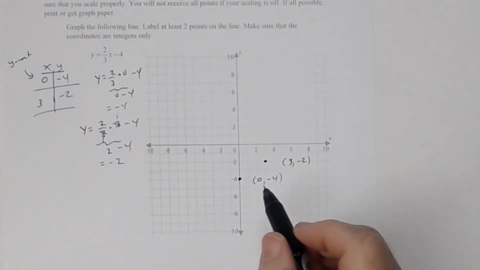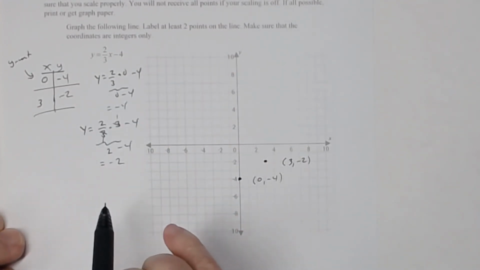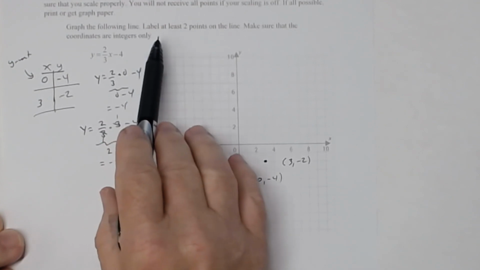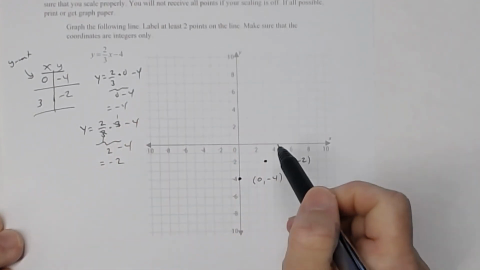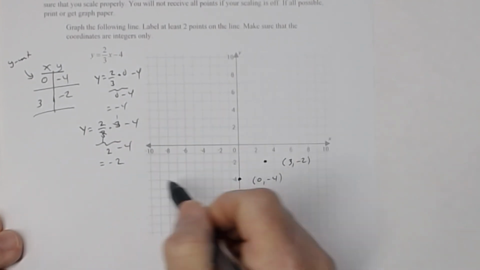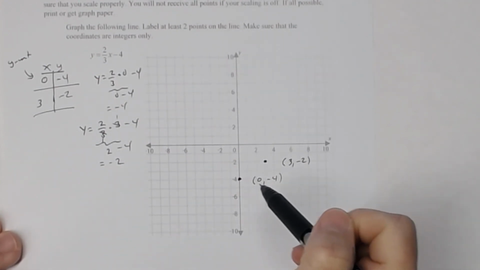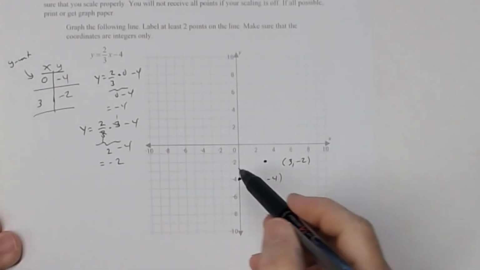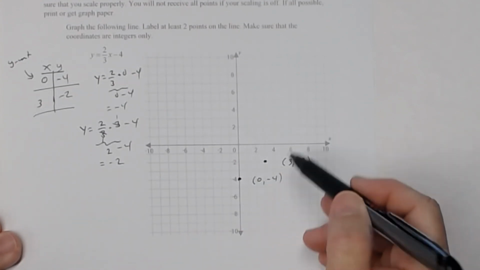Now, you could have made a mistake in here somewhere. So it's always a good idea, even though I said label at least 2. So at least 2 means 2 or more. So if you stopped here, you're fine. But you could have made an error somewhere in here and you would have graphed the wrong line. So what some students do is they do one more just to make sure that all those points are collinear, that they lie in the same line.